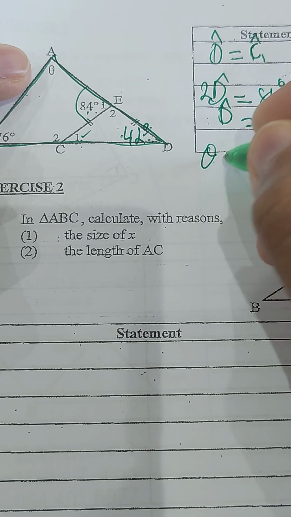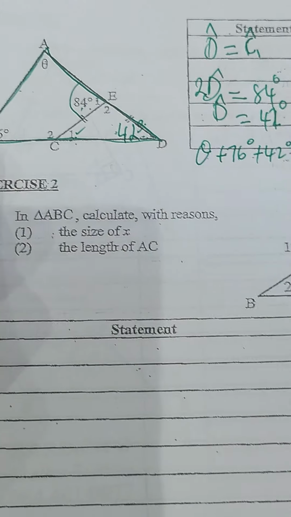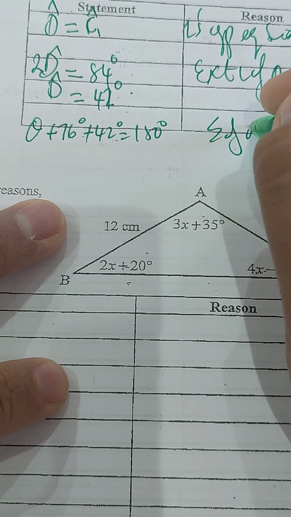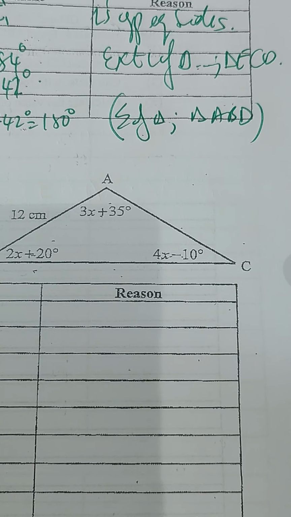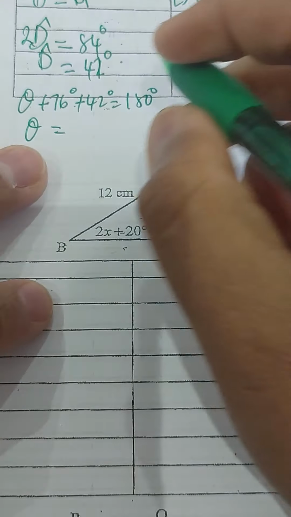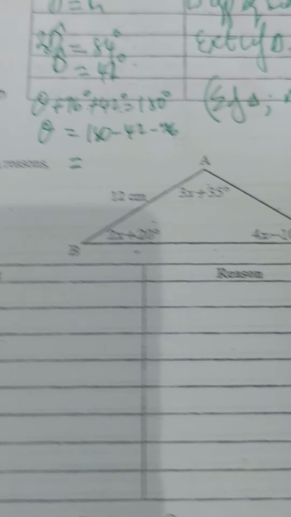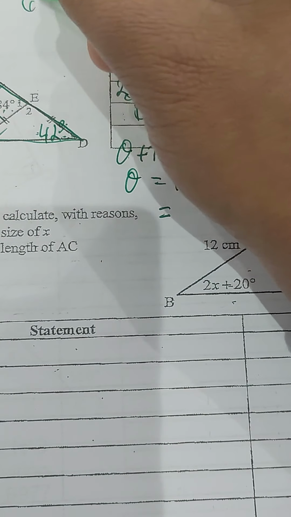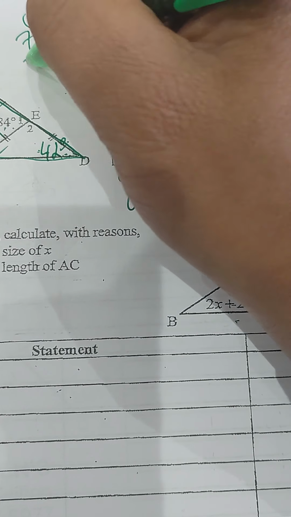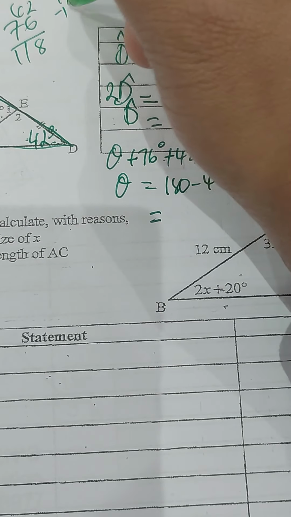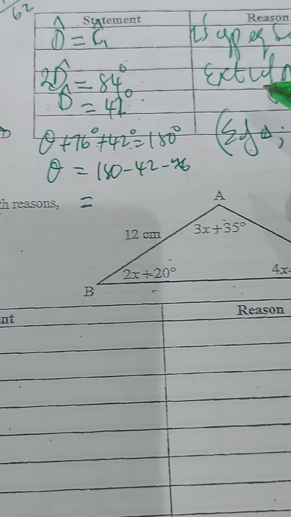So now we can say theta plus 76 degrees plus 42 degrees is equal to 180. Sum of triangles, this triangle ABD. So theta is equal to 180 minus 42 minus 76. So 42 plus 76 gives you 118. So 180 minus 118 is going to give you 62 degrees.